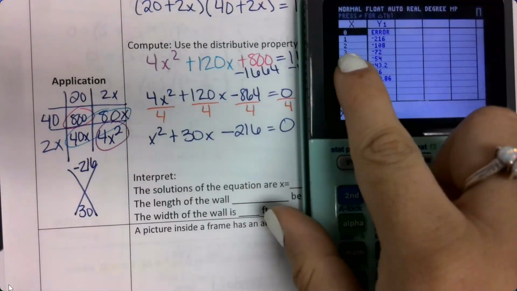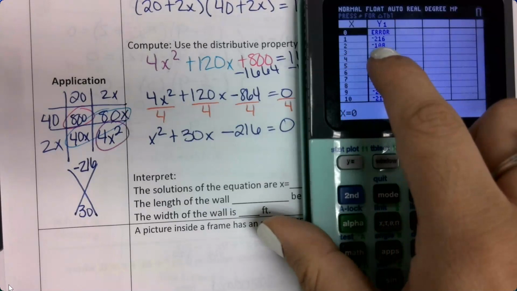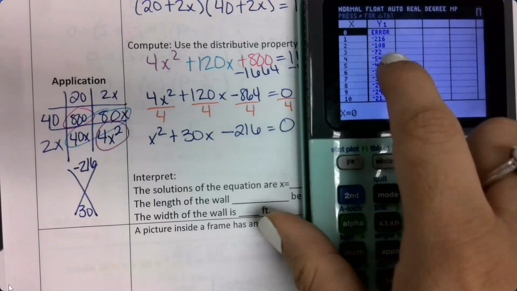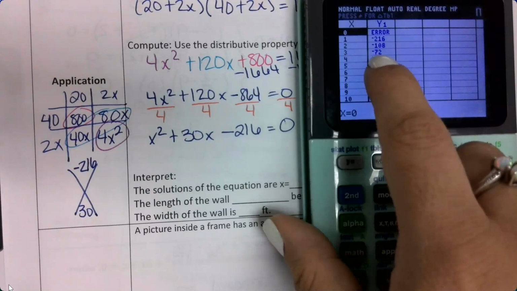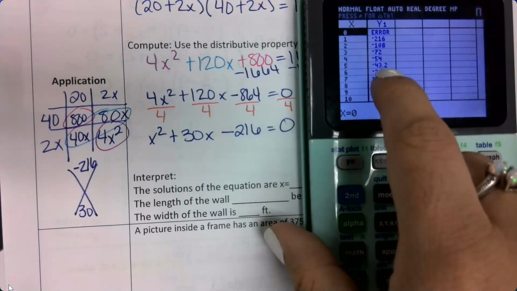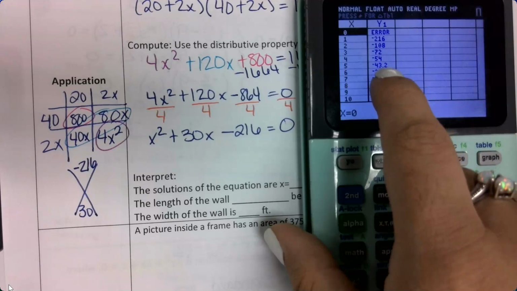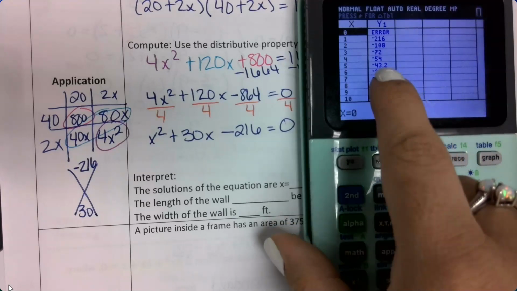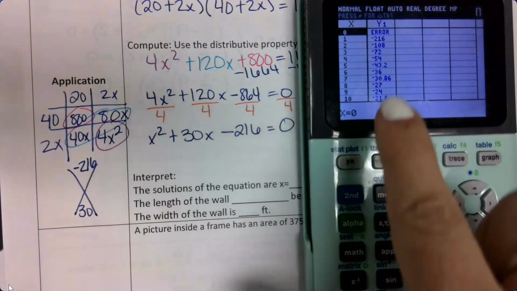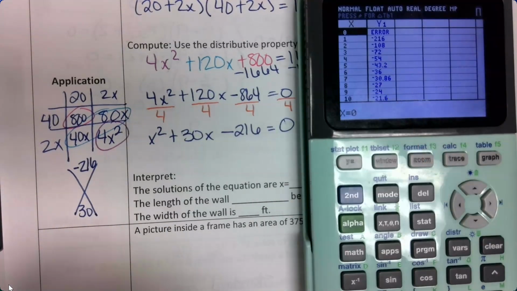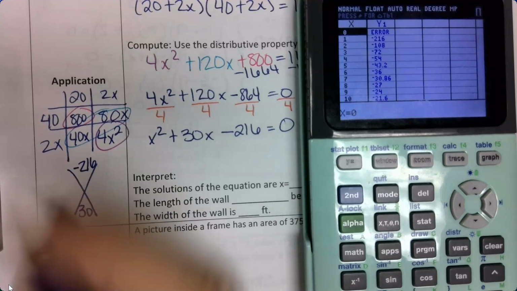So what I want to do is add my whole numbers together to see if I can get 30. Does 1 minus 216 give me 30? 2 minus 108? 3 minus 72? 4 minus 54? No, that gives me negative 50. I'm looking for 30. Six and negative 36.